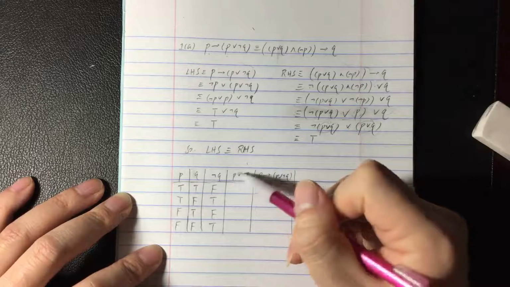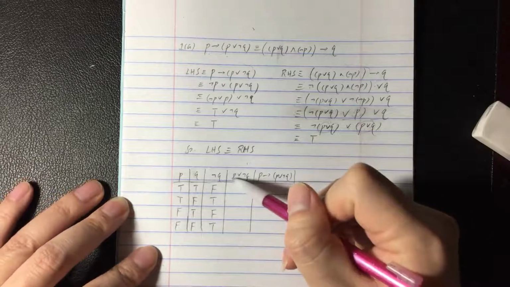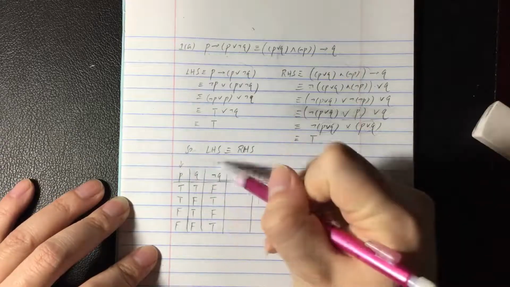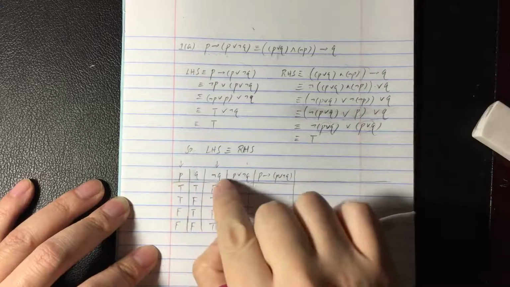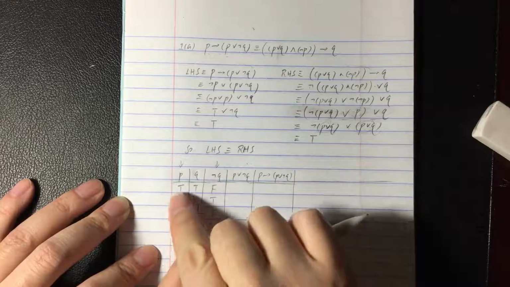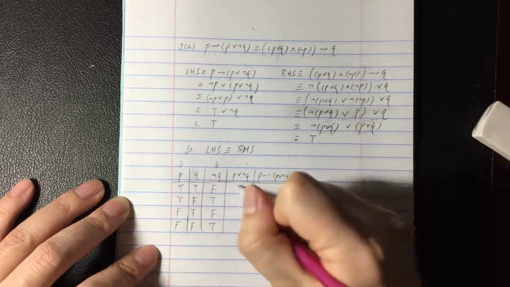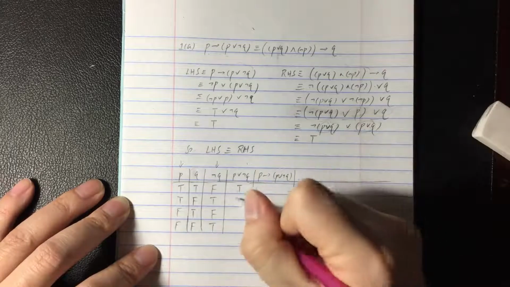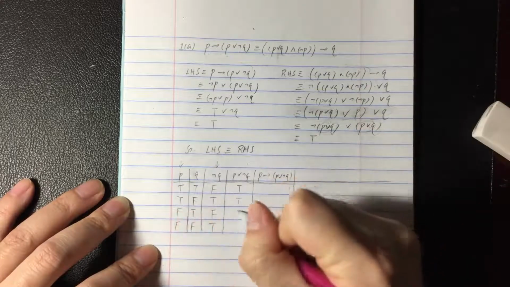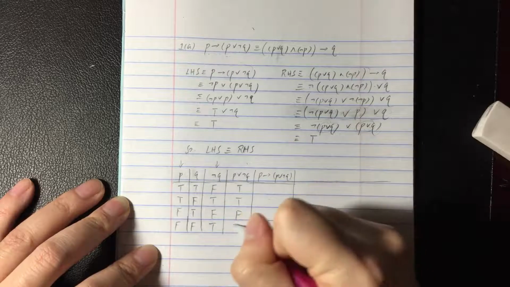Next, compute P or not Q. Look at this column and this column. P or not Q, apply or. True or false is true. True or true is true. False or false is false. False or true is true.